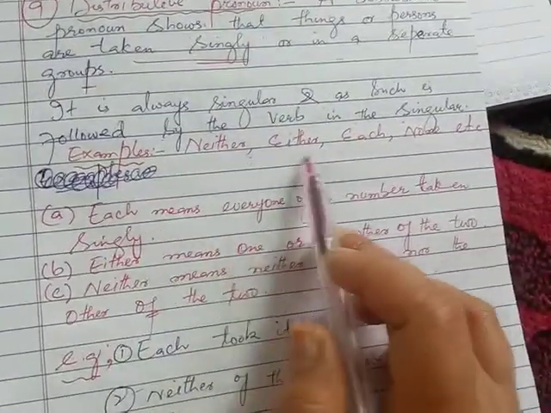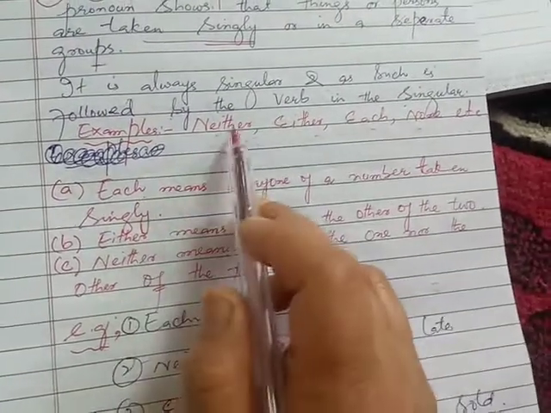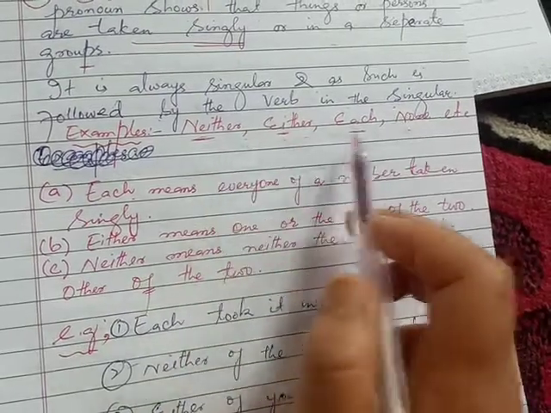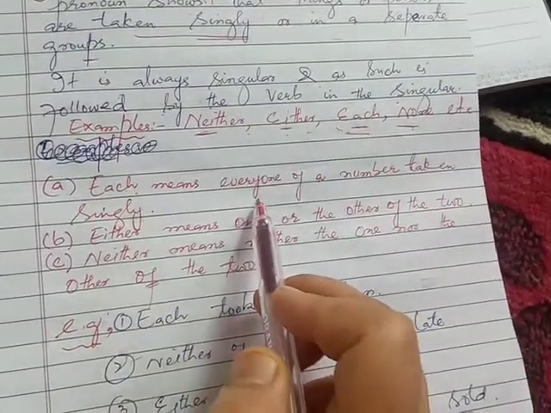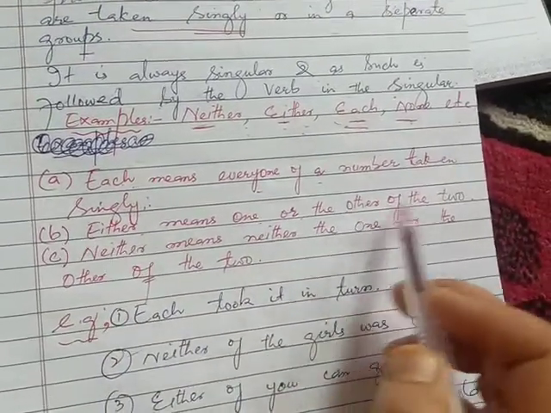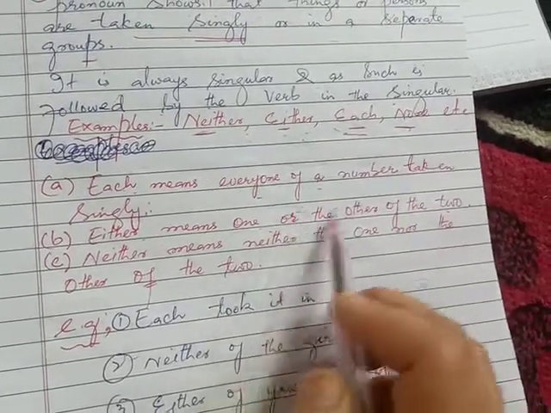For example: neither, either, each, none, etc. Here, my dear students, I will tell you where these are used. Each means everyone of a number taken singly. Either means one or the other of the two. One is chosen between the two.